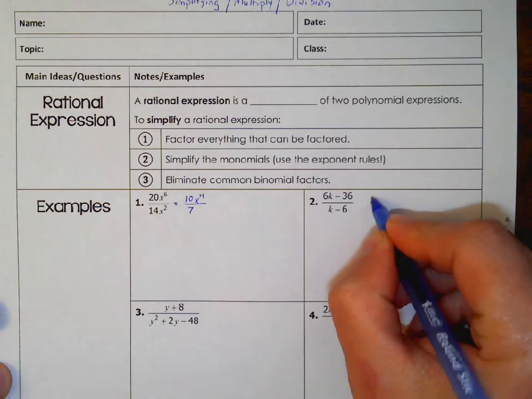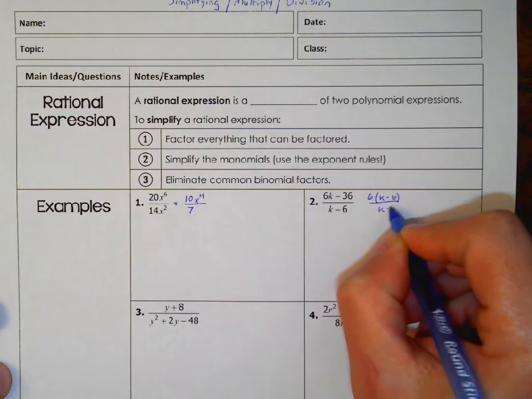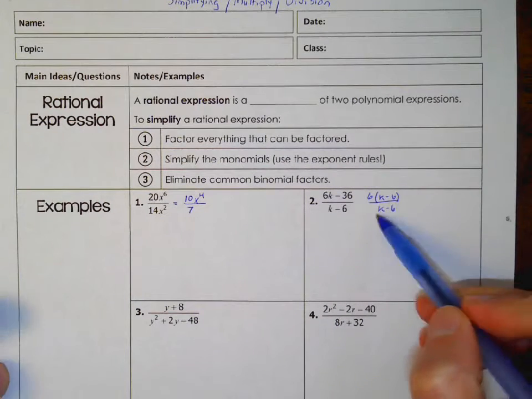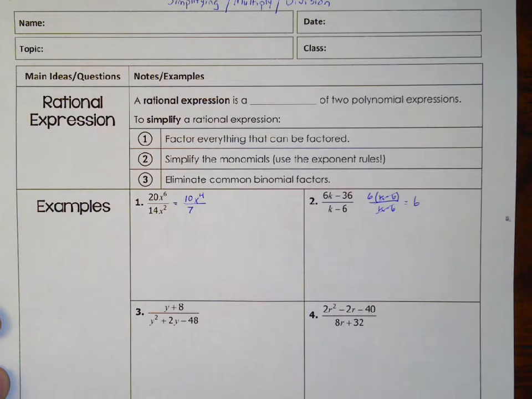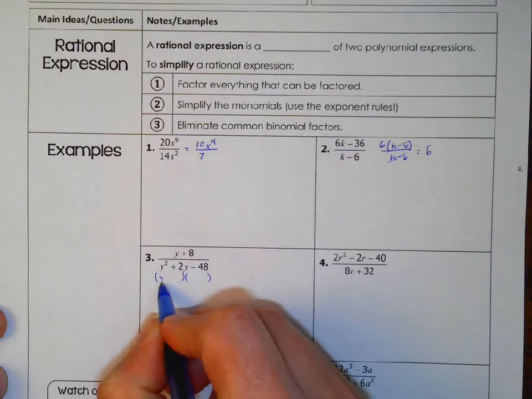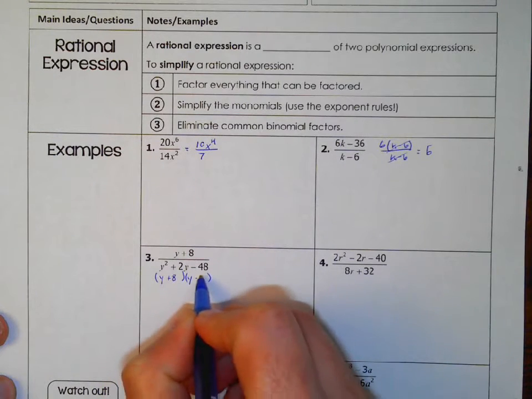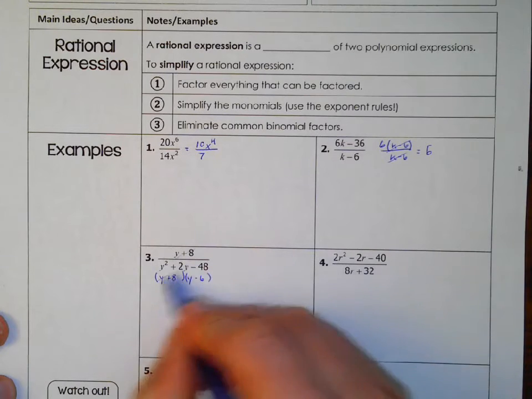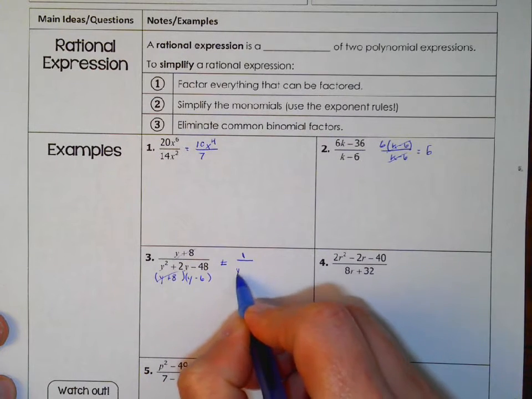So factor this, we can take out a GCF of a 6, k minus 6 left. Okay, and we have two factors that are the same, so k minus 6 over k minus 6 cancels, so you're just left with 6 as your answer. Okay, same thing here. We want to factor everything out. This would be y plus 8 and y minus 6. Y plus 8's cancel, so I'm left with an answer of 1 over y minus 6.